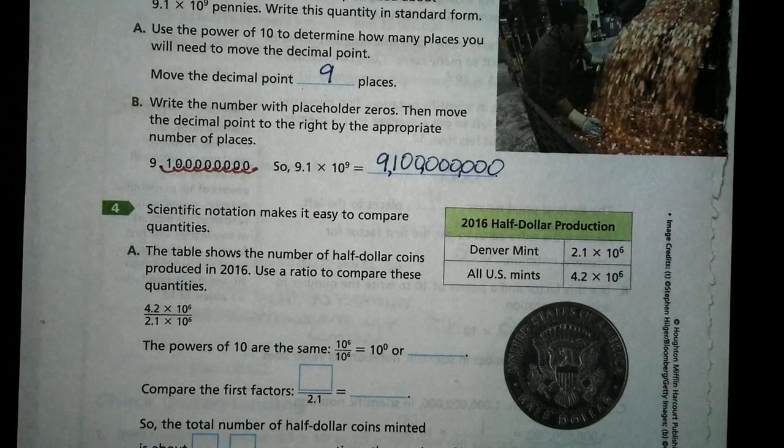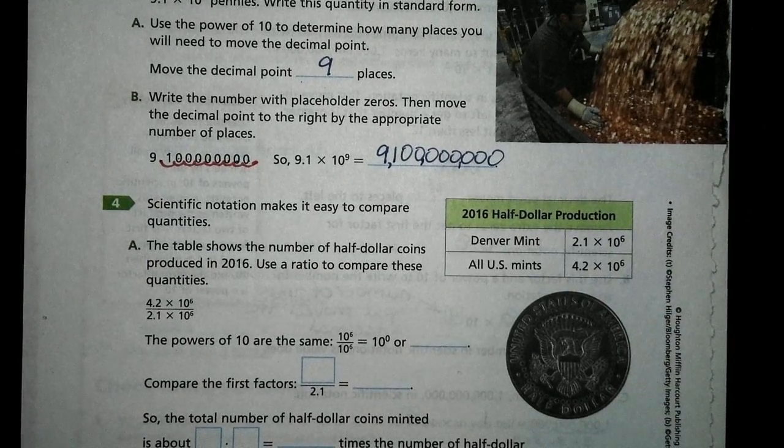All right, so let's see. Scientific notation makes it easy to compare. So now we've done 3 different types of examples. The first question, we took a scientific notation number that was greater than 1 and made it a larger number using scientific notation. The next example, we did a number less than 1 and wrote it in scientific notation.